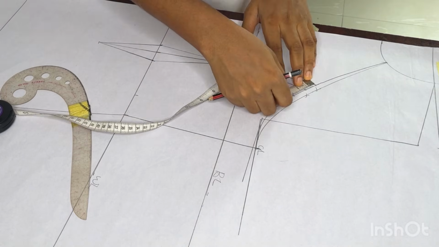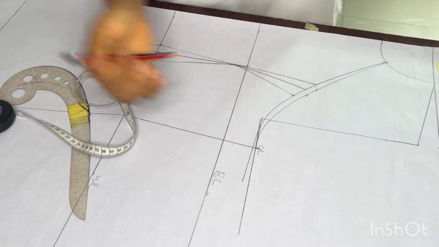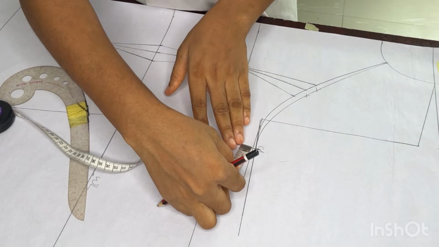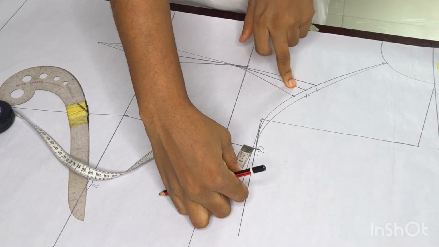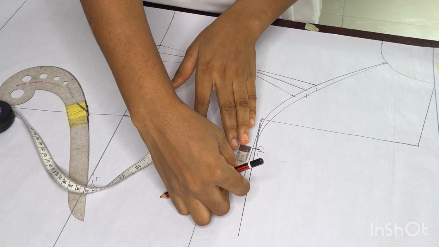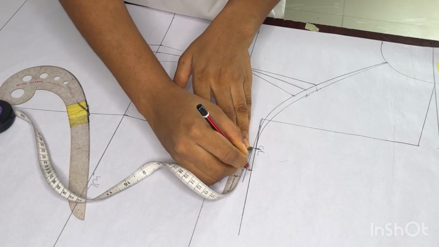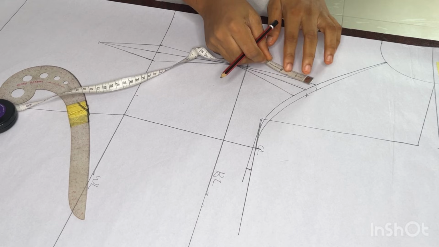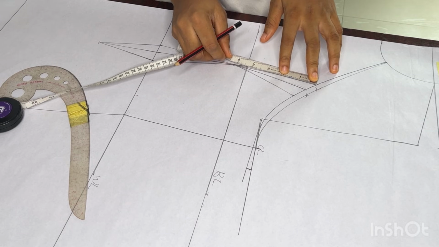Okay, so now the next thing we're going to be doing, I'm still cross checking my dart there to be sure. And now if you're using 1.5, you have to replace it. If you're using 2 inches, you have to replace it. So at that chest line there by the side, I'm going to go ahead and replace the 1.5 inch that we removed as our tightening. If you don't do that, your body measurement or your fabric will end up being short.